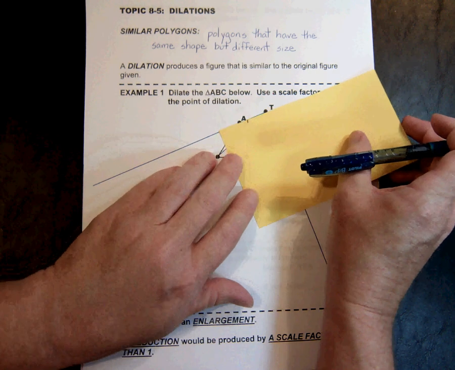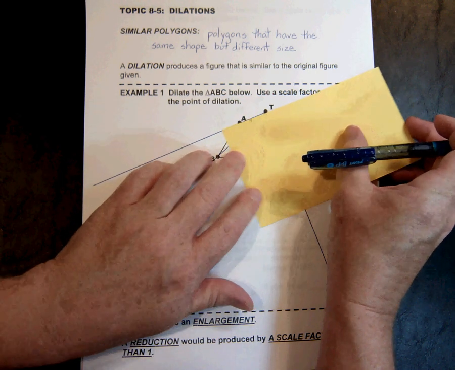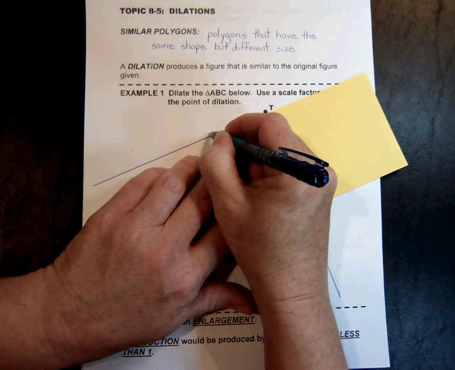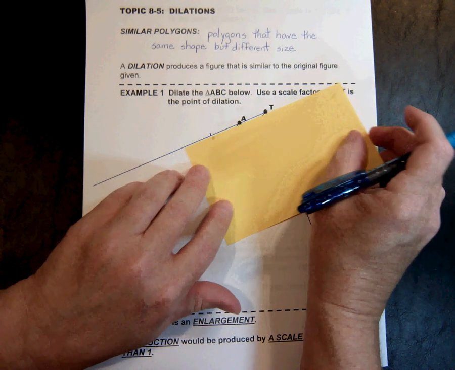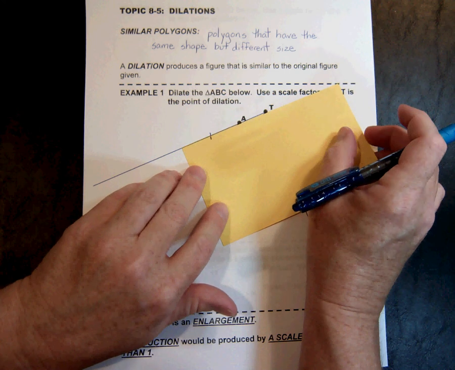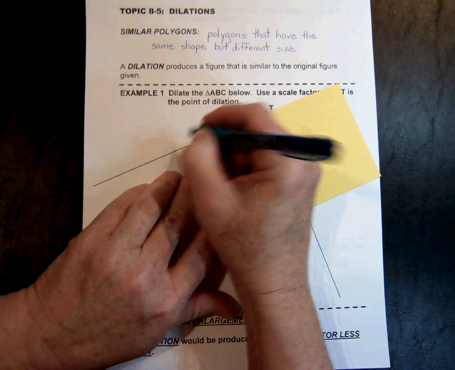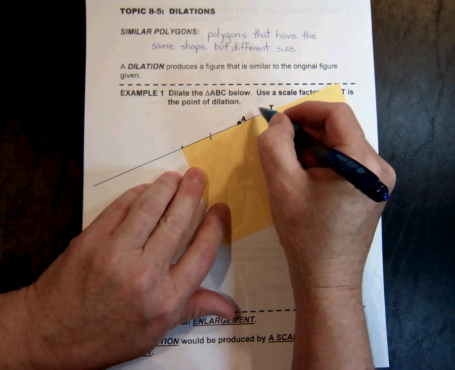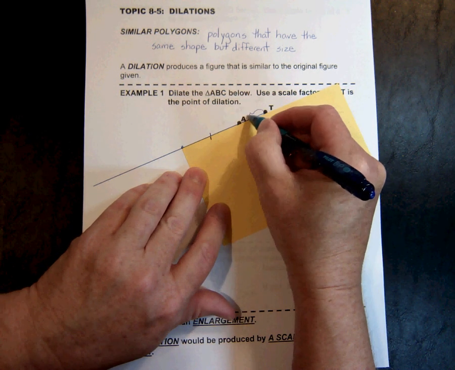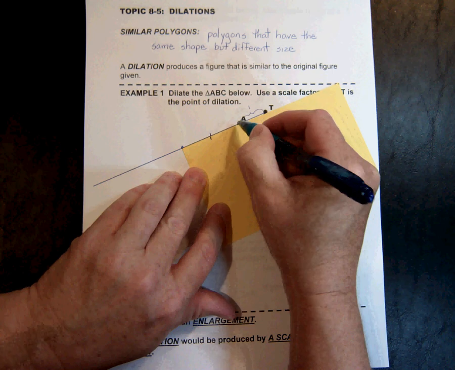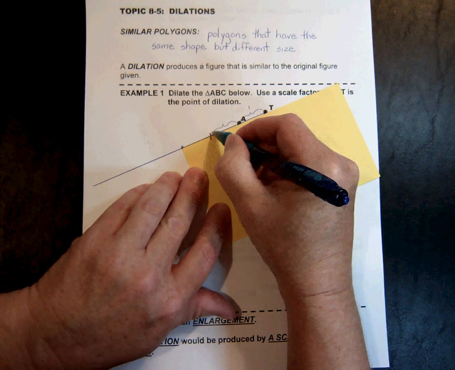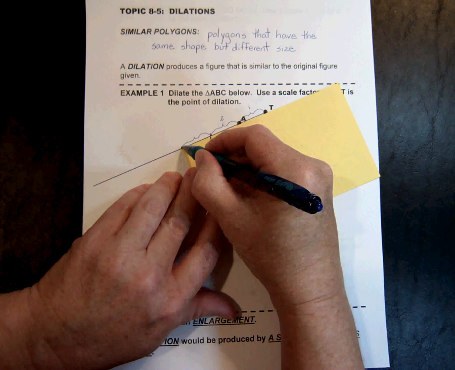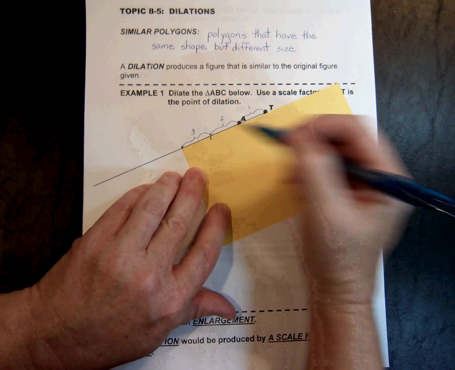You're going to start from T and say there's 1, 2, 3. So from my T, this is representative of 1 scale, 2 scale, and 3 times larger.